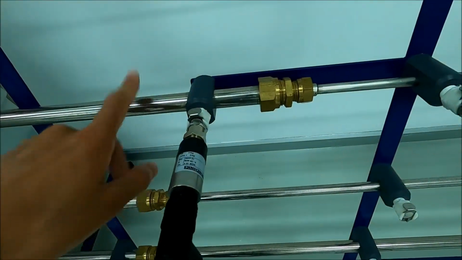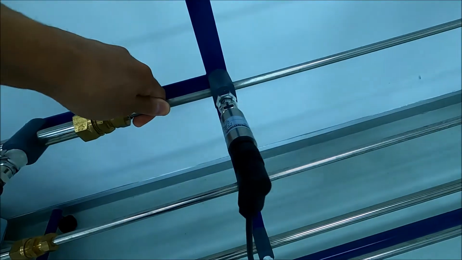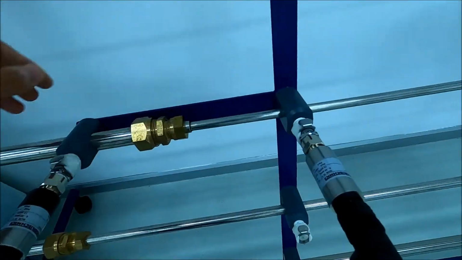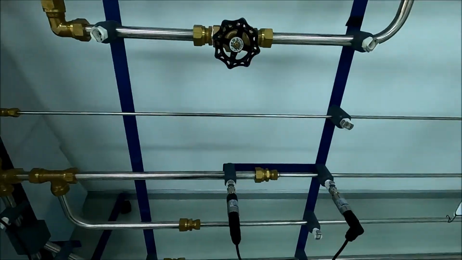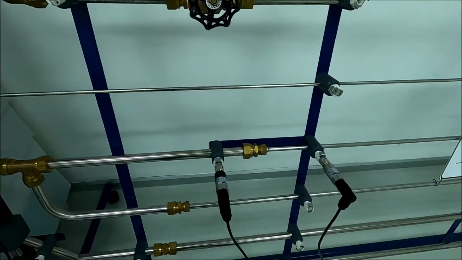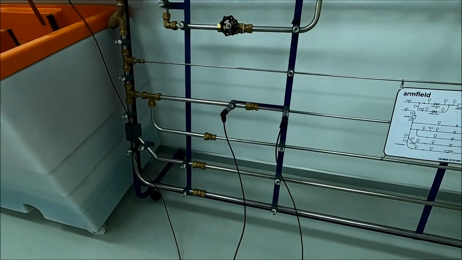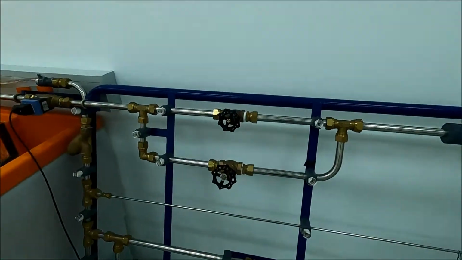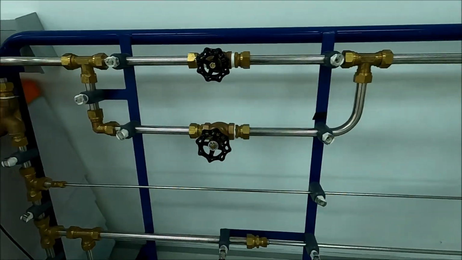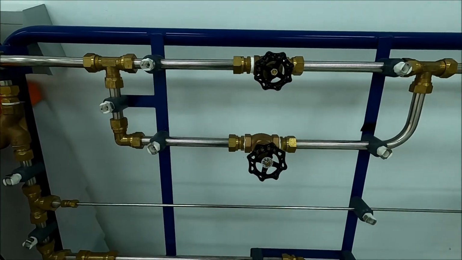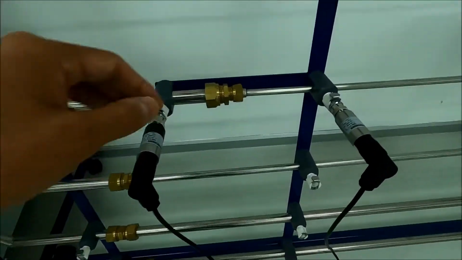The diameter is 17 and here the diameter is 8 millimeters. That's why we don't have the full range of flow rate, only 0.41. But in the valve detail, you're going to see that the maximum is bigger than this one.